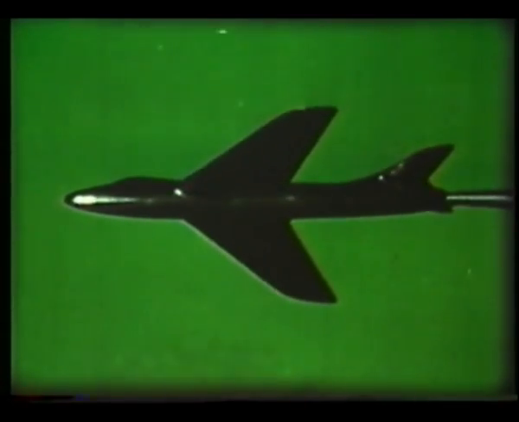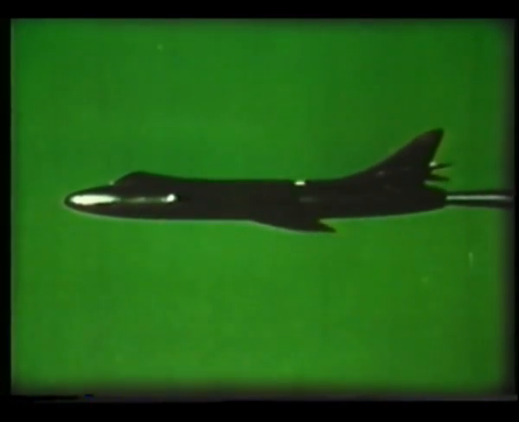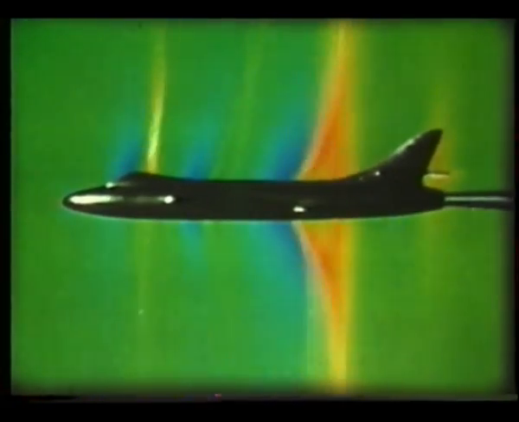This aircraft model is in a high-speed wind tunnel. As was shown in part 1, we can make visible changes in air density around the model as the tunnel airspeed is increased. Regions where the air is being slowed down, becoming denser, appear red. Regions where it's speeding up and becoming less dense appear blue.